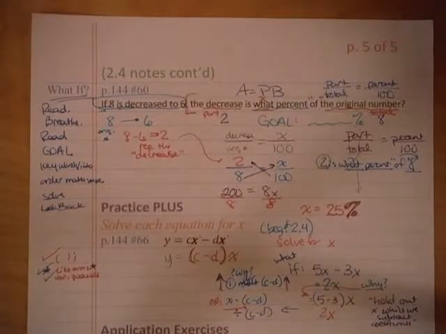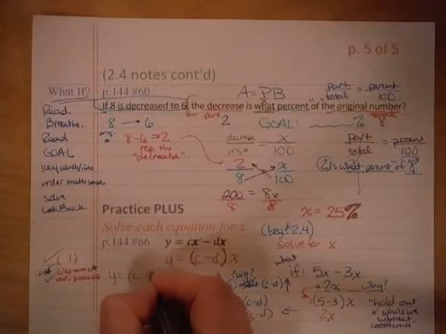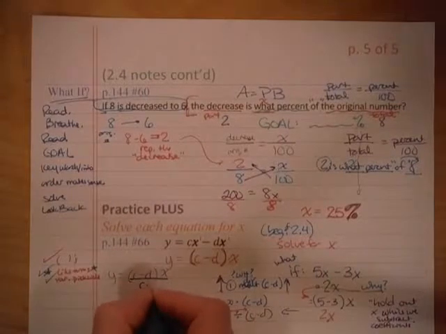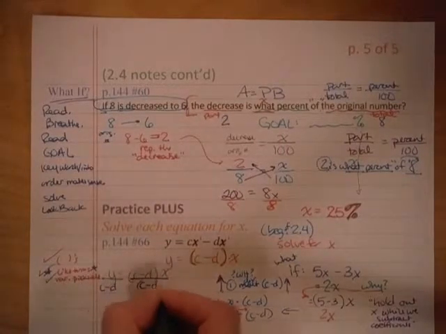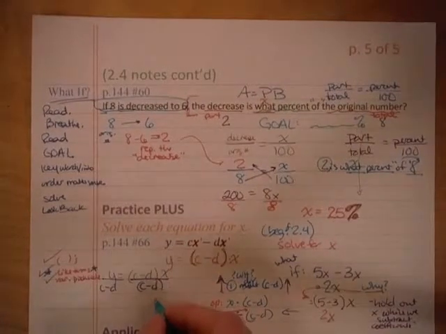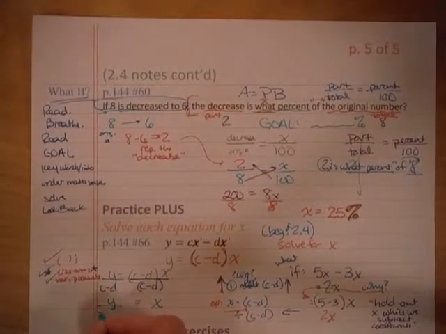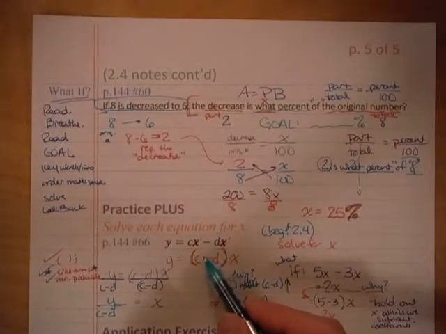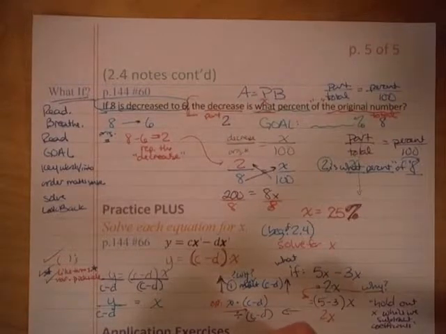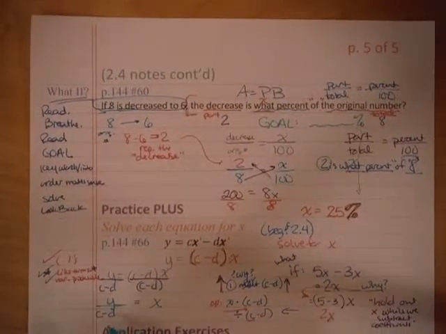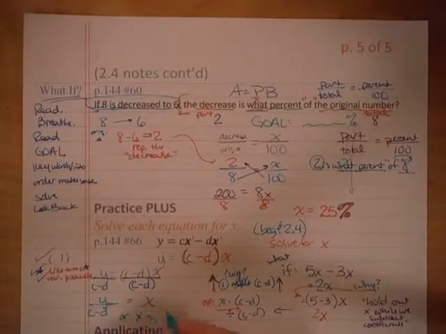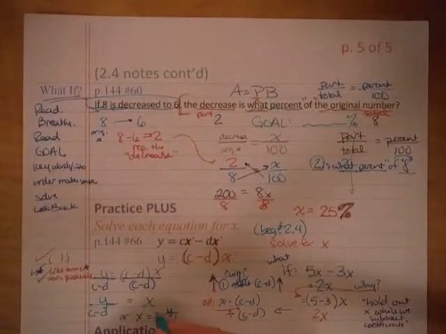So let's do that. I'm going to rewrite my equation over here. Y equals c minus d times x. And let's divide both sides by it. On the right side, they cancel. That was the whole point, and I'm left with x equals y over c minus d. Notice the whole thing gets divided by that. You could plug that back in and check if you wanted, but the back of the book is going to be sufficient for these. Y over c minus d is what happens when you solve that equation for x, or you can write it with x on the left if that's more comfortable for you.